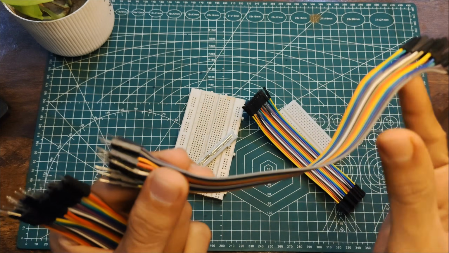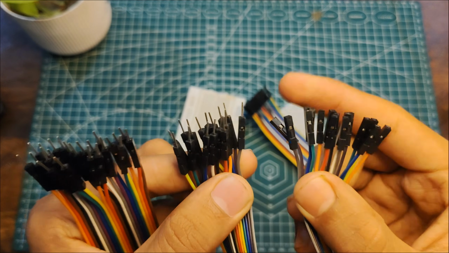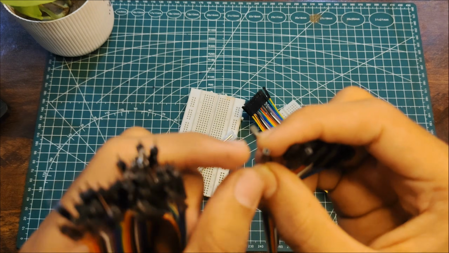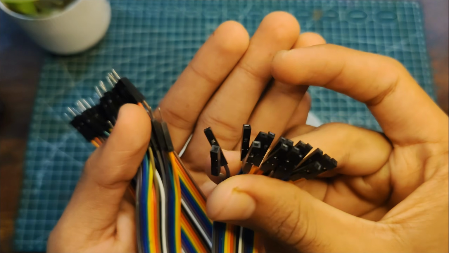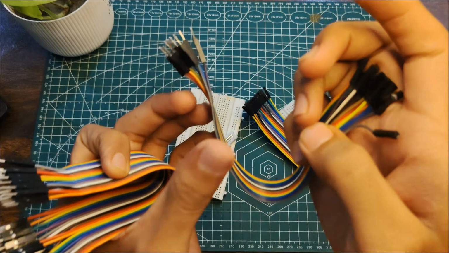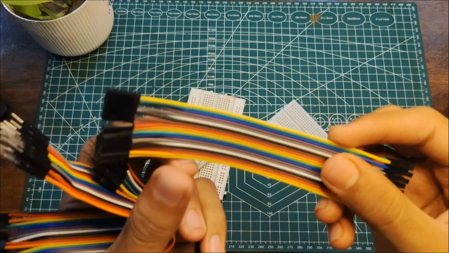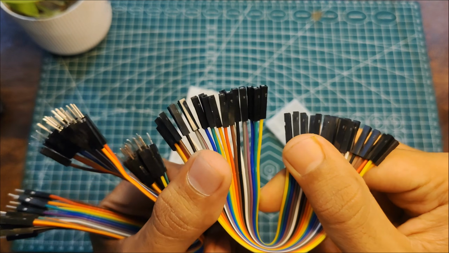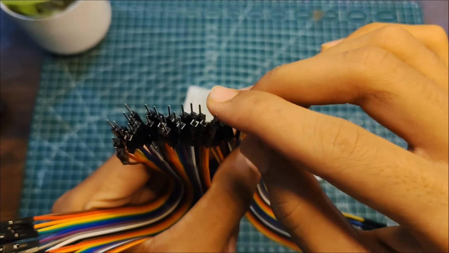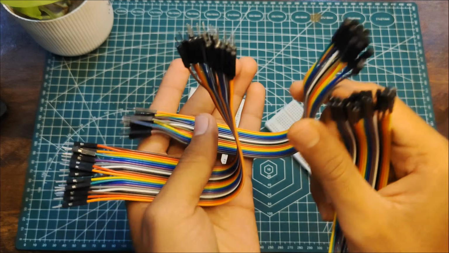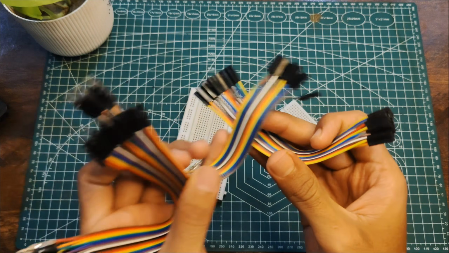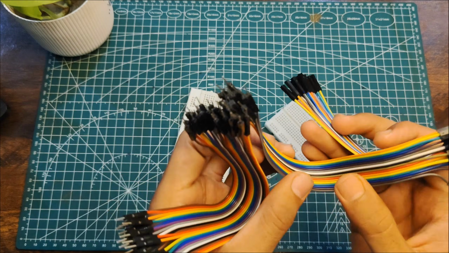And there is another configuration, male to female jumper wire, where on one side we have the pins and on the other side we don't. So we can just put the connection inside this. These are called female connectors, and these are called male connectors. So these are male to male, these are male to female, and another possible configuration is female to female, where both sides have sockets and we can put the connector inside. So male to male, male to female, and female to female. These are the three configurations of jumper wire you can find in the market.